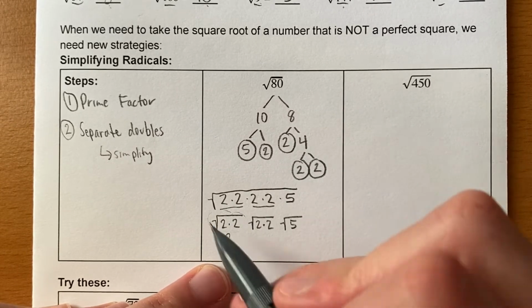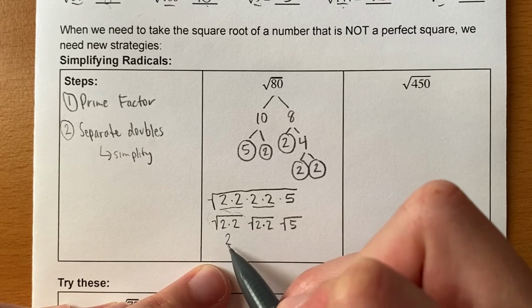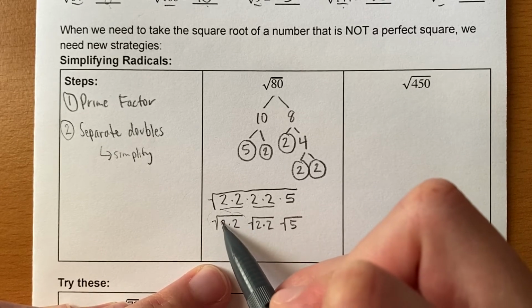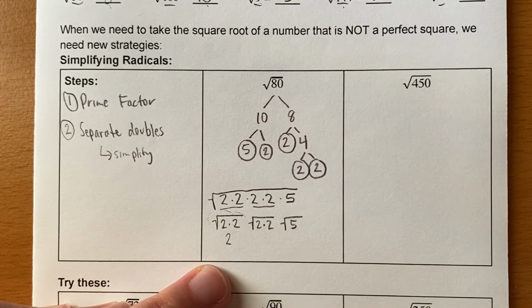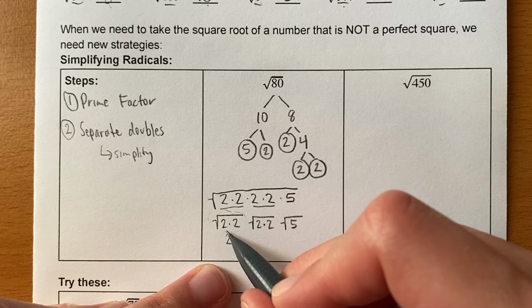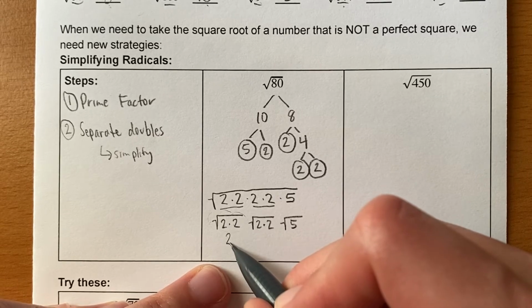And you can think of it a couple ways. You could say, okay, 2 times 2 is 4, and the square root of 4 is 2. You could do it that way. You could also think, okay, this is basically 2 squared, and then the square root. Well, squared and square root are inverse operations. They undo each other. So if I take 2 and I square it and I square root it, I just end up with 2.